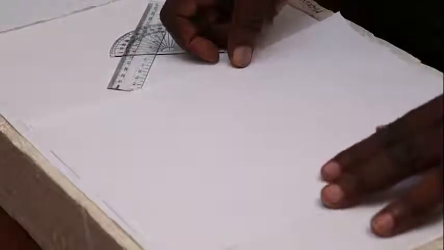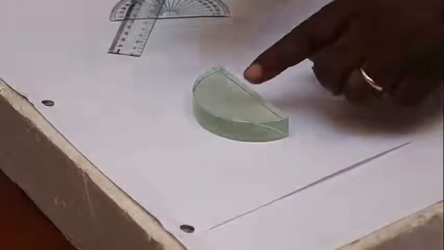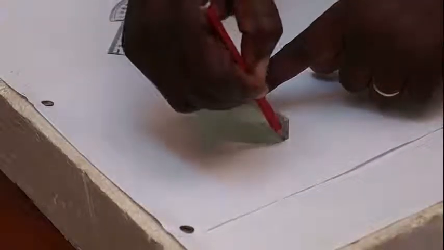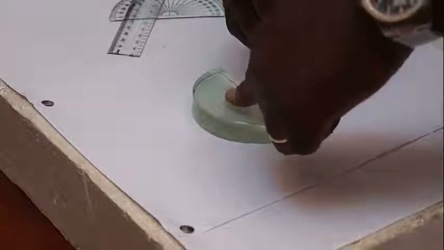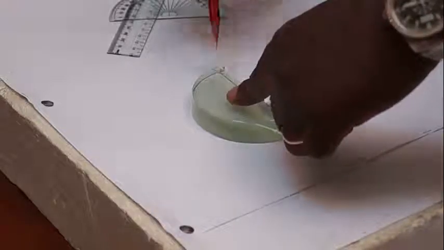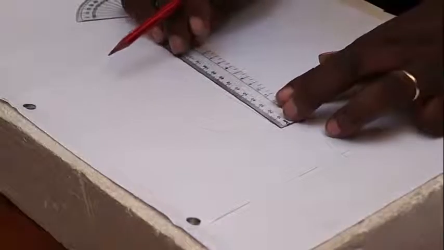So we place that plain paper, and we draw the outline of the semicircular glass prism. Find the center of that outline so as to draw a perpendicular line from it.